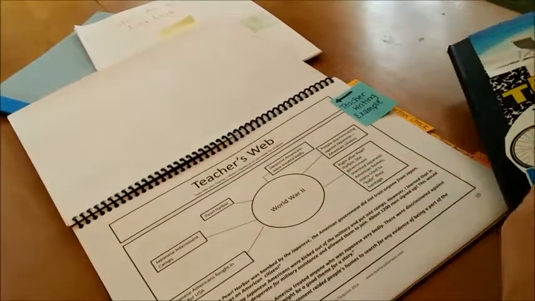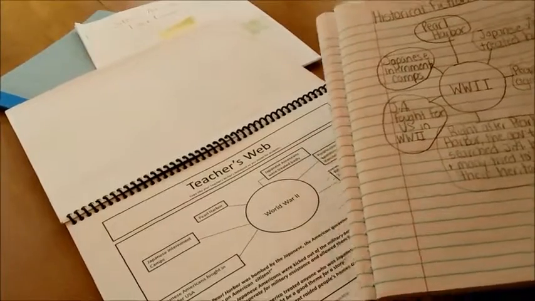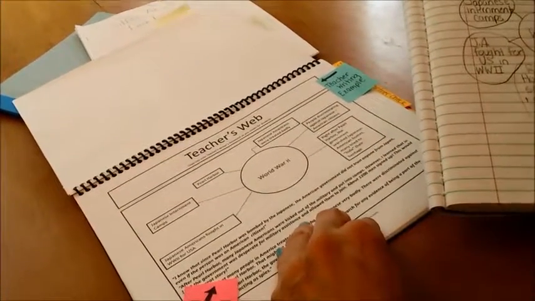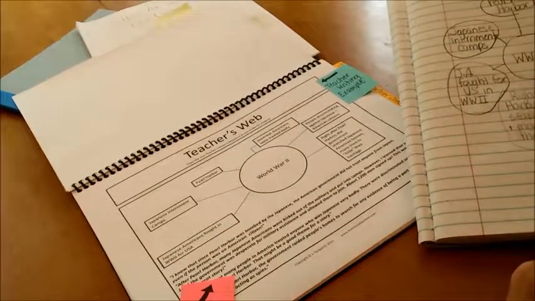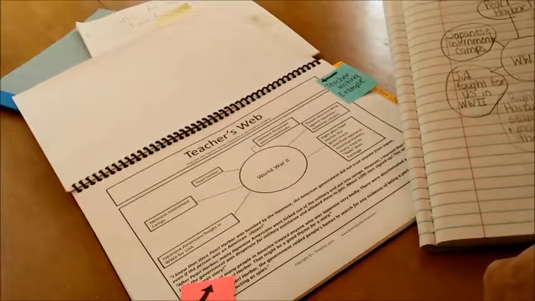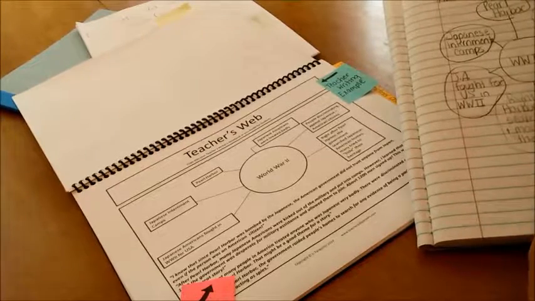So here we have the teacher's web, and I transfer it into the notebook. And down here I write, think aloud. So while I'm creating this web for my students as part of my teaching, I'm explaining to them what I'm thinking and why I'm writing what I'm writing in my notebook.